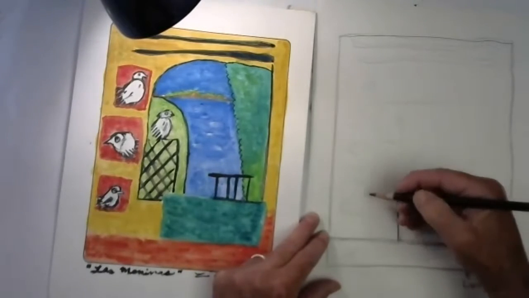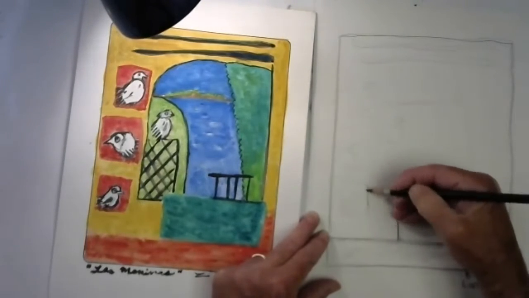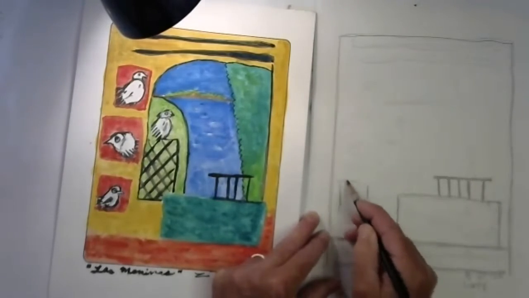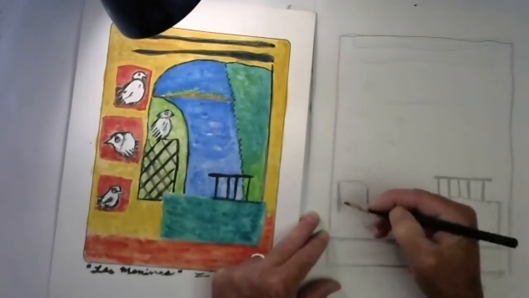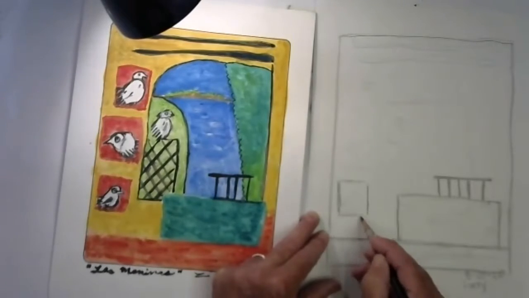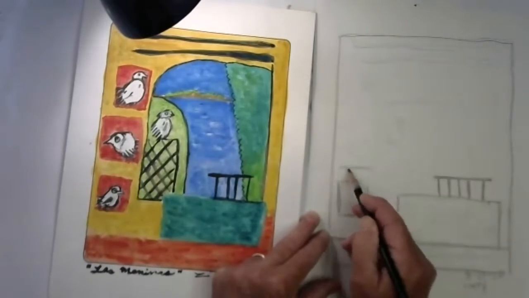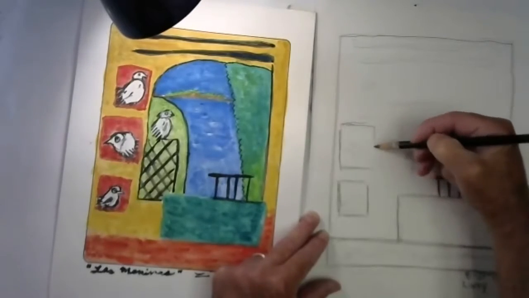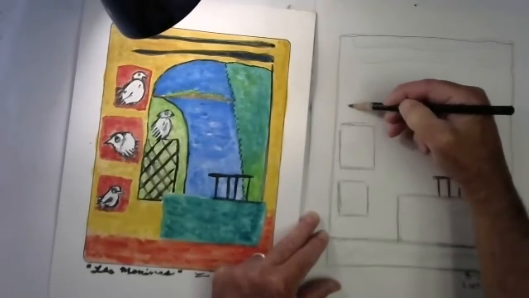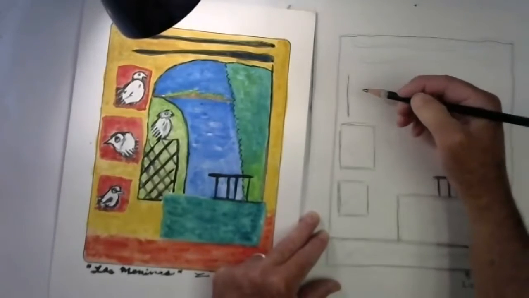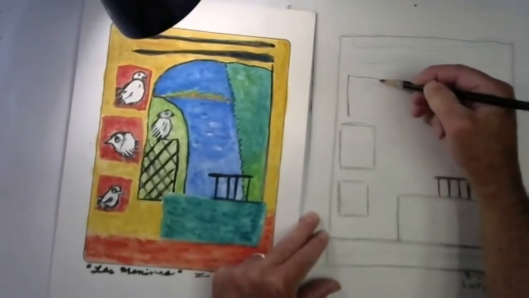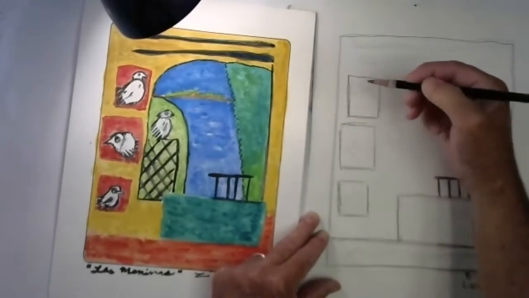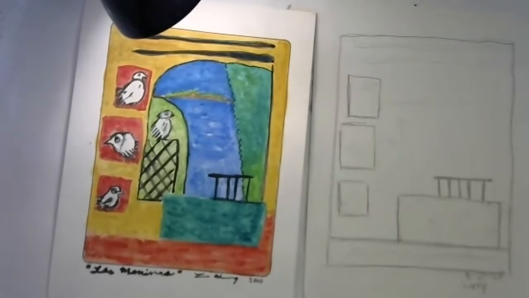Okay, then I'm going to come over here and create some more rectangles. One of the things we're doing when we're looking at any artwork is often looking at repeating shapes. So I'm going to repeat with these rectangles, I'm repeating three more rectangles. And as I mentioned in the beginning, these rectangles can be seen as paintings on the wall or alcoves that may be open to the outside. It's up to the artist.